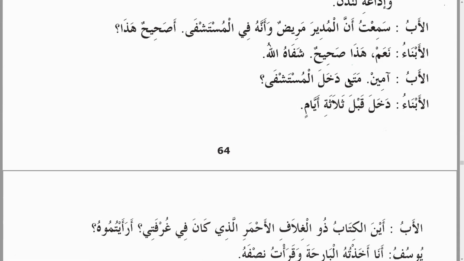Amin. Mata dakhala al mustashfa. When did he enter the hospital, or when did he get admitted into the hospital? Dakhala, admitted into the hospital. When did he get admitted into the hospital? Dakhala qabla salasati ayyamin.